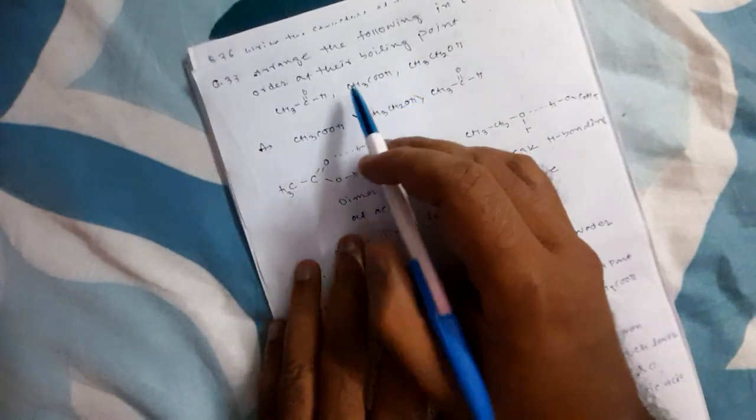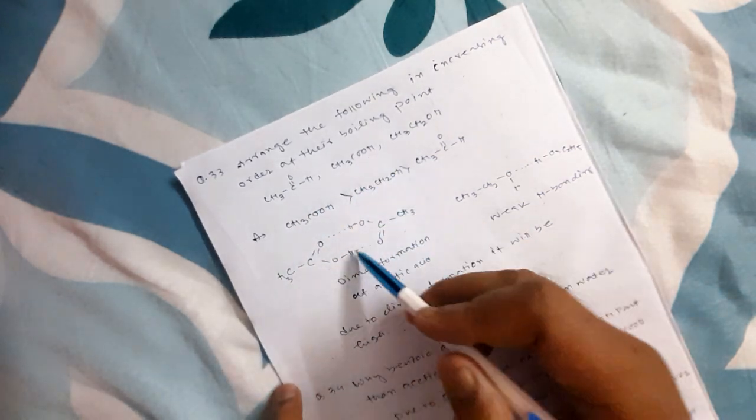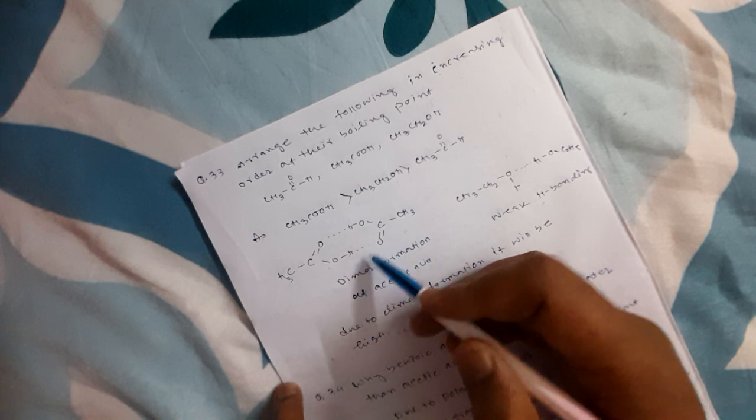Moving on to the next question. The next question is to arrange the compounds in increasing order of boiling point. See here, COOH is there. COOH forms a dimer. Dimer means its size will be bigger. So that means its melting point and boiling point will be higher.